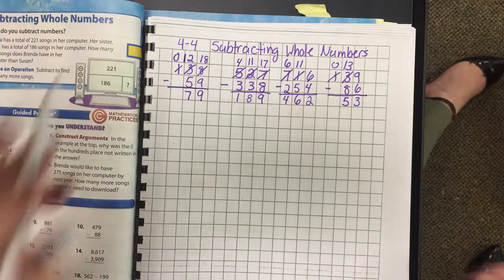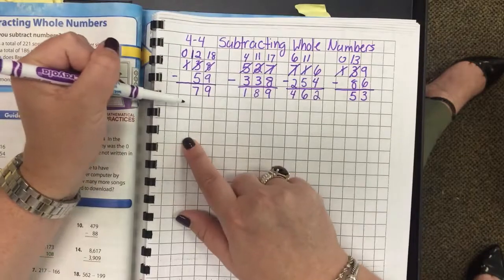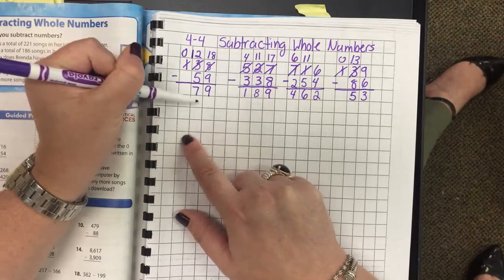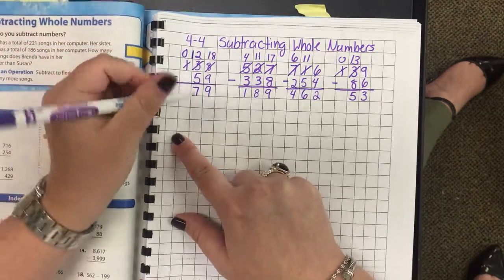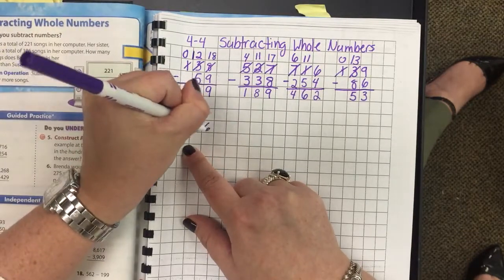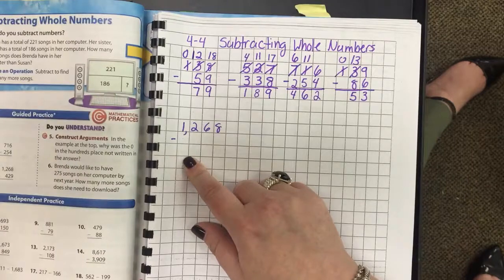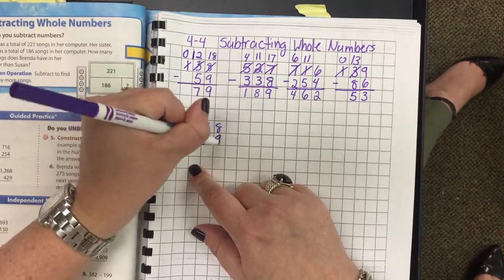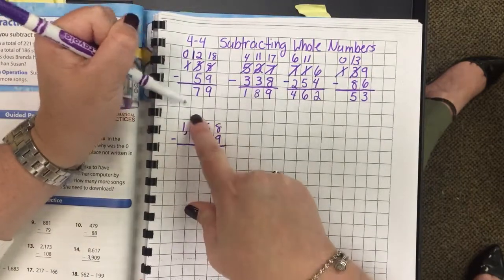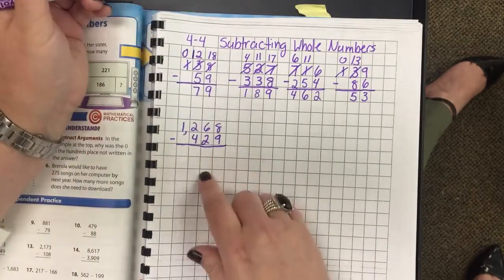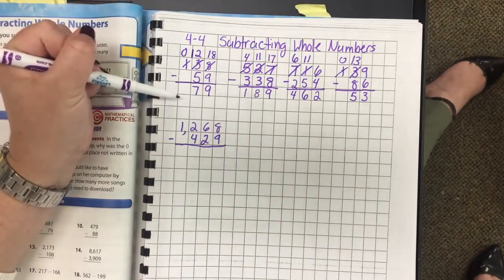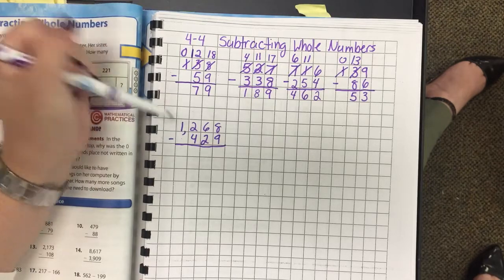Let's try one more. Now watch. I am skipping not only one line, but another line, so I have space. So I'm going down 1, 2, 3 to give myself enough space for the next number. 1,268 minus 429. See, so now when I do my redistribution on top, I can see it and it's not jumbled up with my answers from before. Got to plan ahead for this stuff. So I always have 1, 2, 3, and then I start writing.